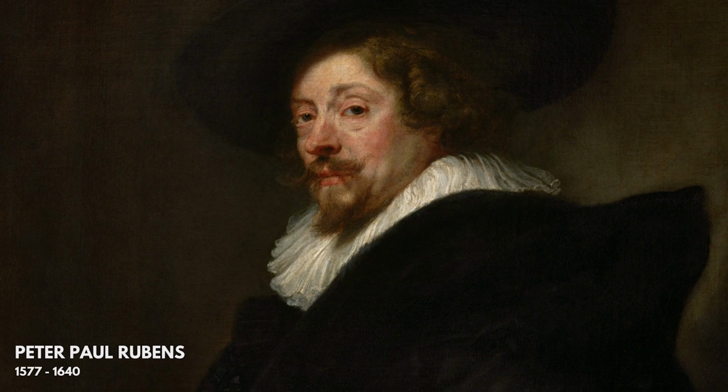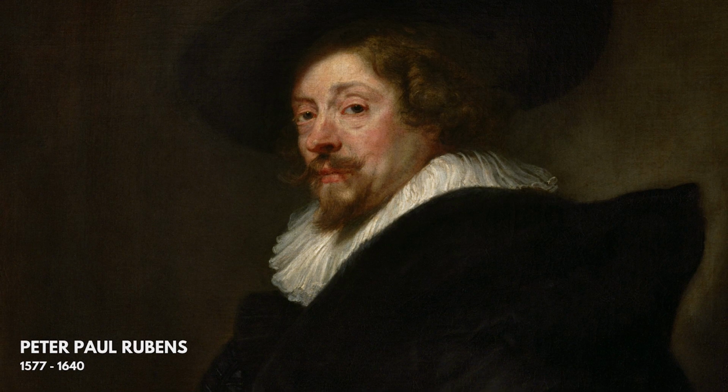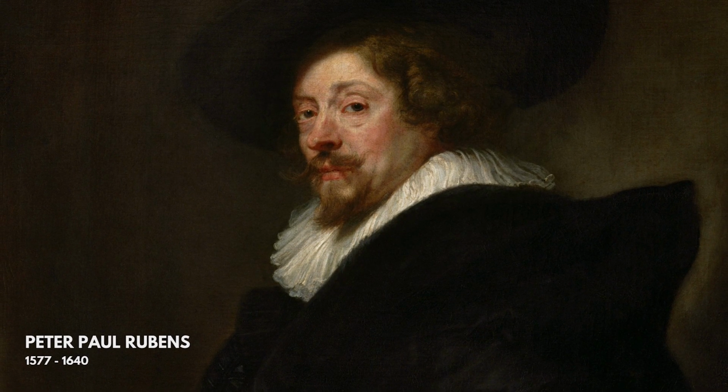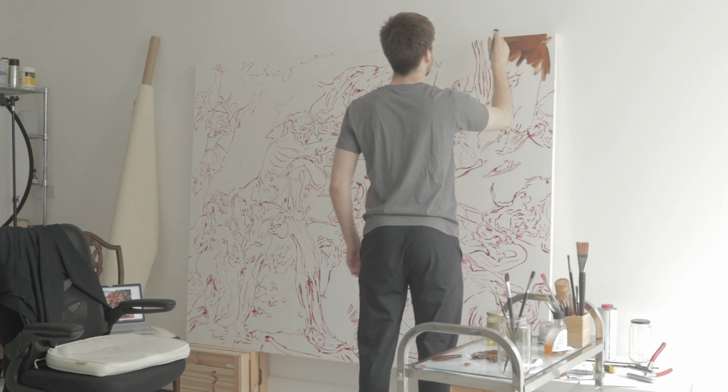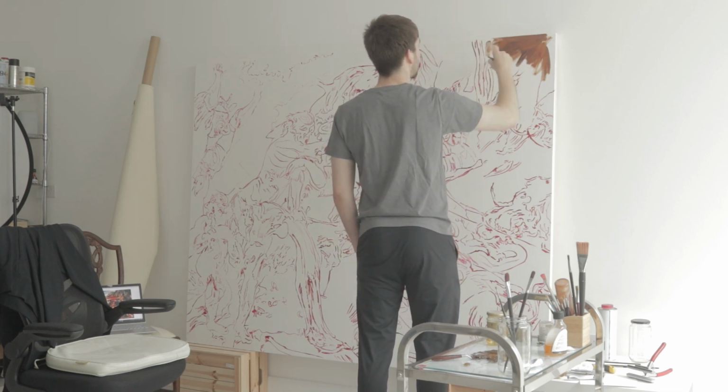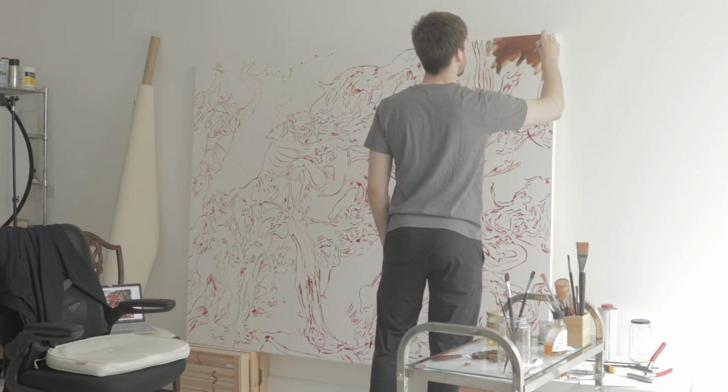Today we're going back to the 17th century to have a look at and study from the works of Peter Paul Rubens. Over the past few months, I've been working on a contemporary twist of his painting, The Consequences of War. But before I delve into the practical aspects of painting a 2-meter canvas, I wanted to give some context.